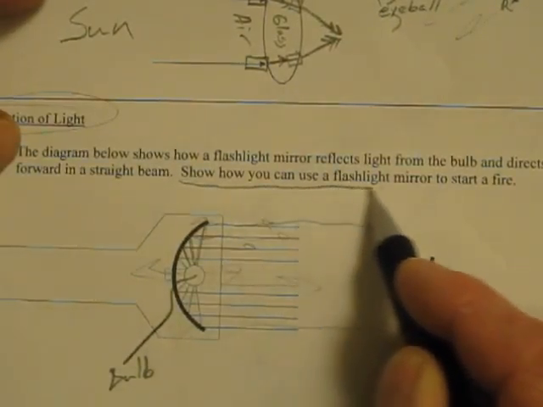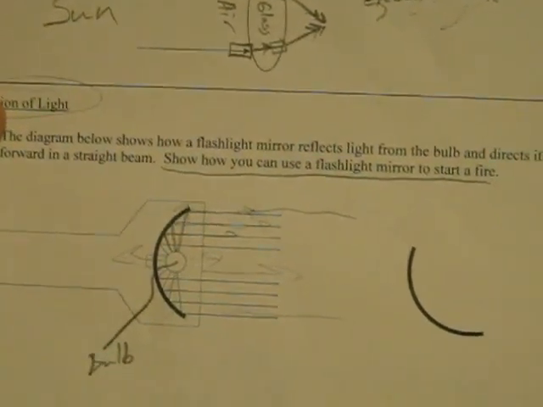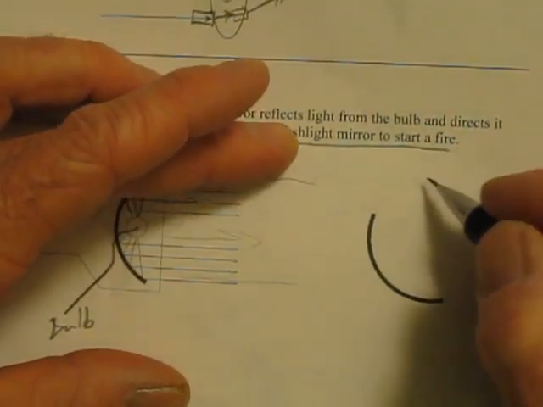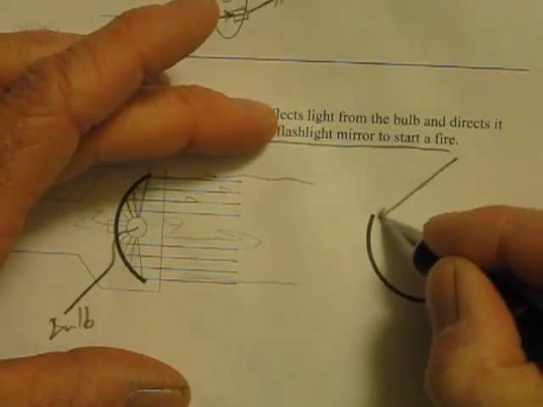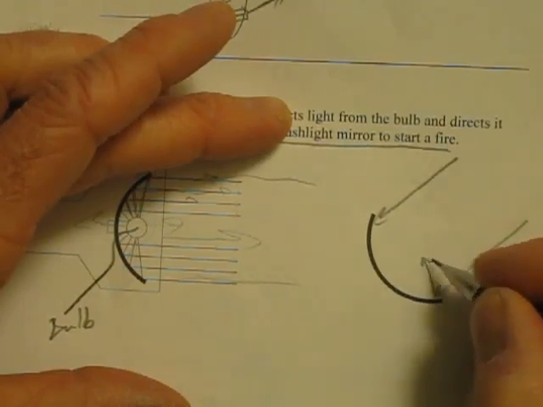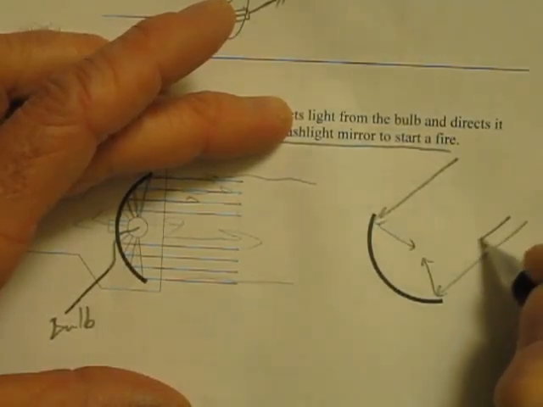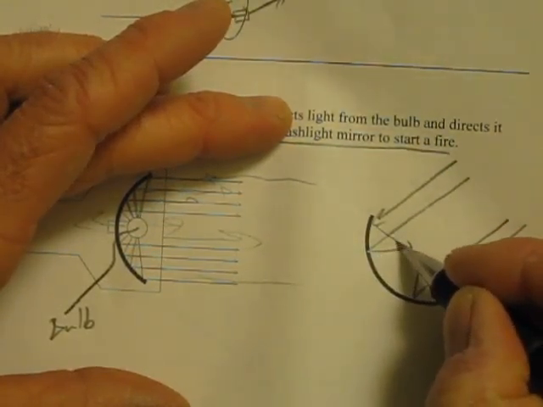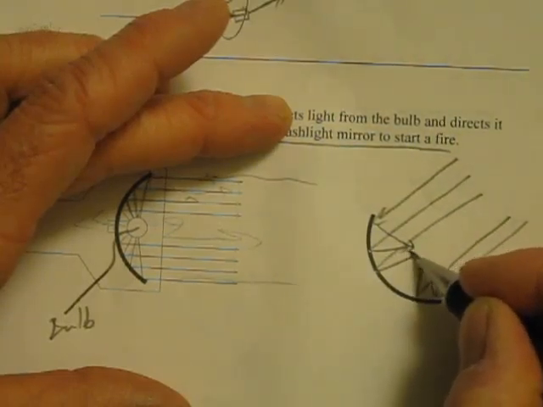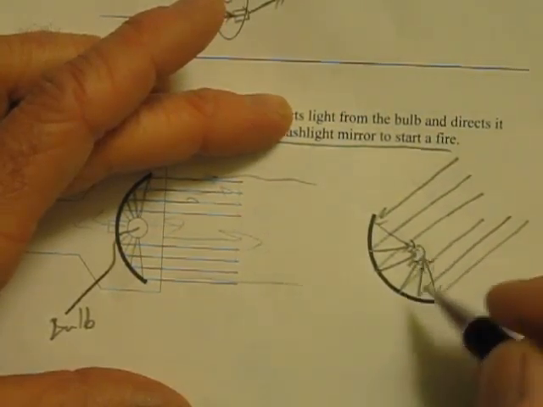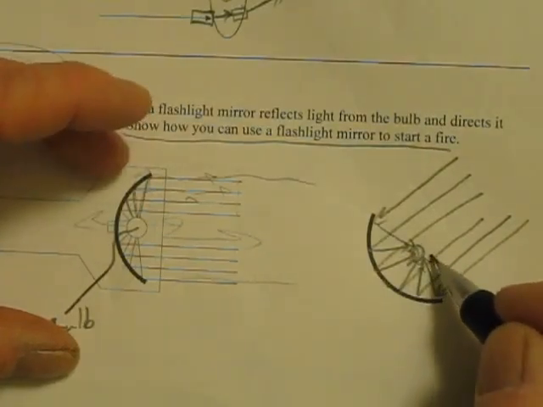Now, the second part of this says, show how you can use a flashlight mirror to start a fire. If you take this flashlight out, you can reverse the process. You can have sunlight shining in here on the mirror, and when it does that, it'll bounce off and go up here somewhere. And sunlight hits the mirror there, bounces off and goes there. Hits it here, bounces off there. All of these rays converge on this one little spot. There's usually a hole in the back of the mirror, you can put a piece of paper through there, black paper or something, and it'll heat it up and burn it.